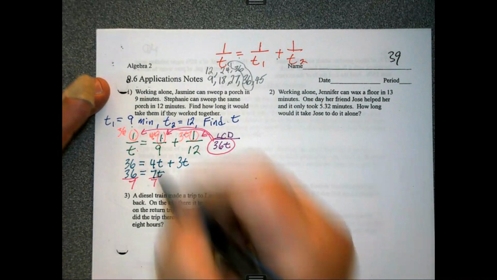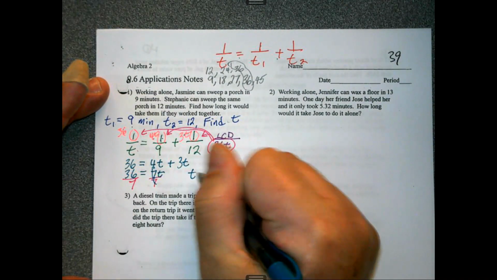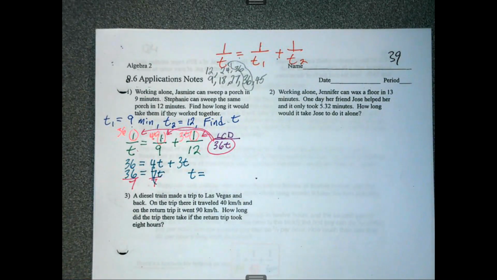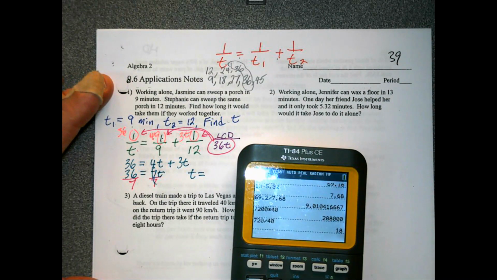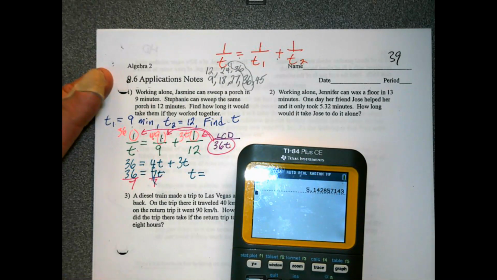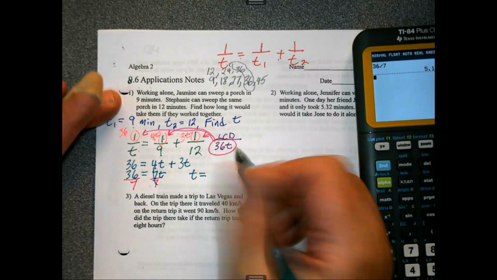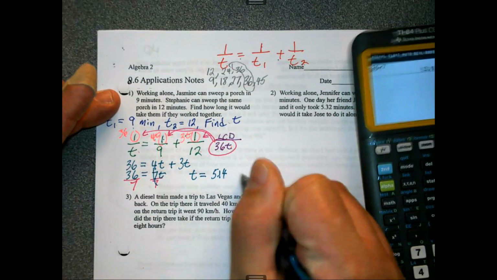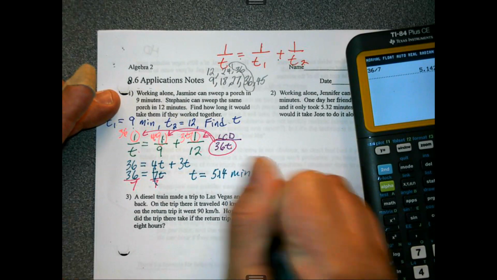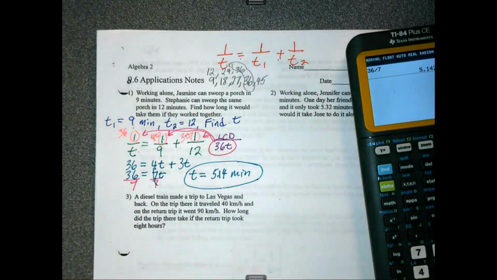So my t is going to equal, I need a calculator. 36 divided by 7. Oh, 5.1. So about 5.14 minutes. That's it.